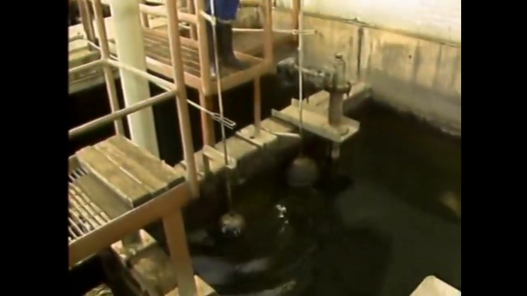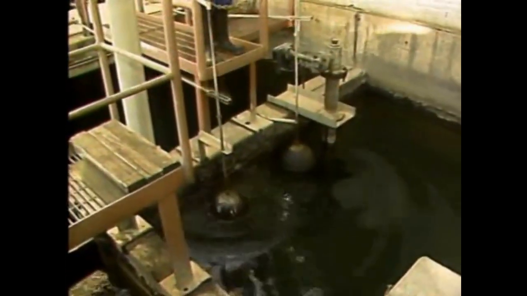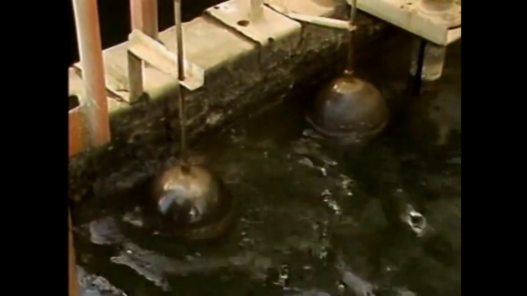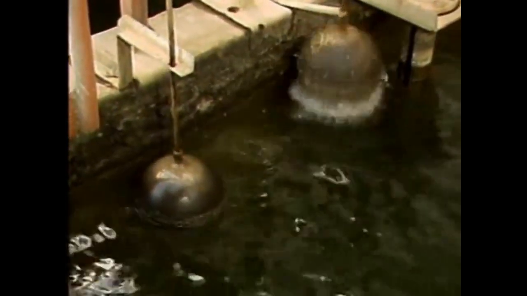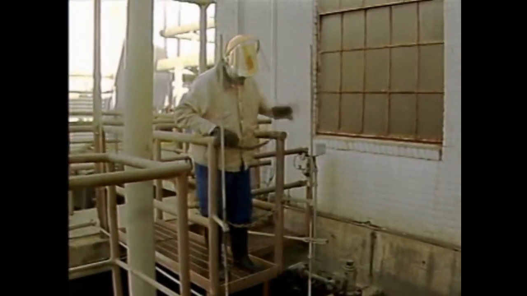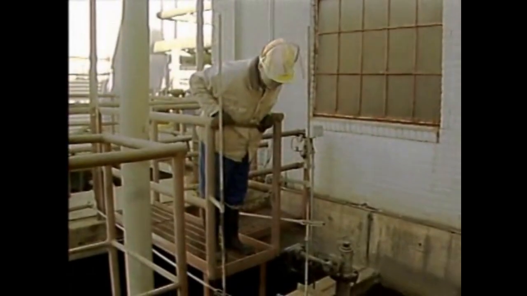The level in the catch basin is sensed by floats in the basin. Operators should check the floats to make sure they move freely so that the proper level can be maintained in the basin. While checking the water level in the catch basin, operators should also check the appearance of the water. If the cooling water is murky or if it has a film on it, there may be a problem with the cooling water system, such as a leak in one of the heat exchangers.